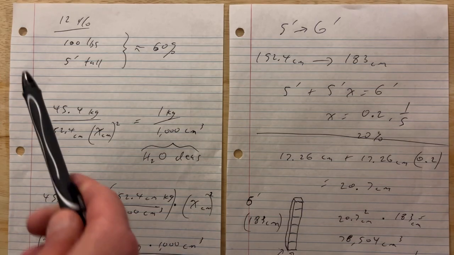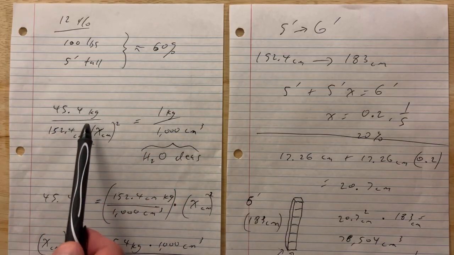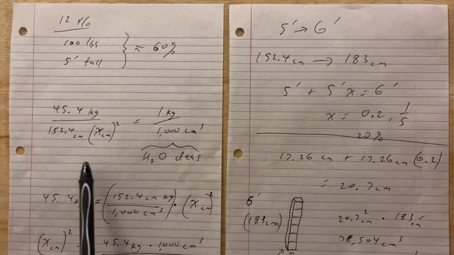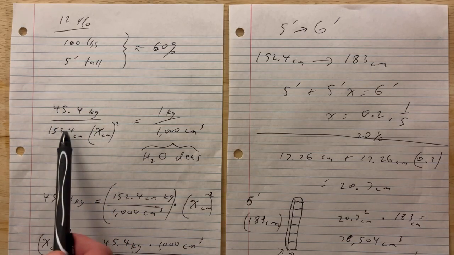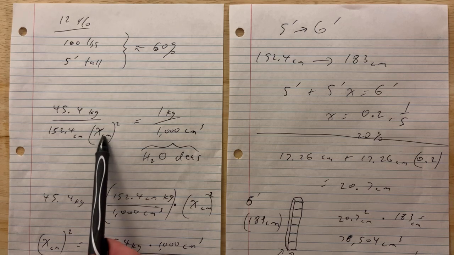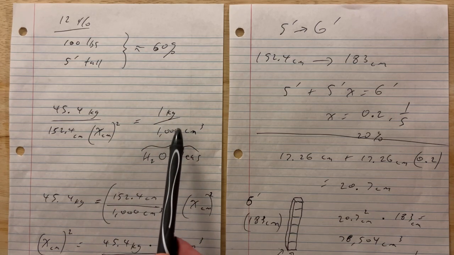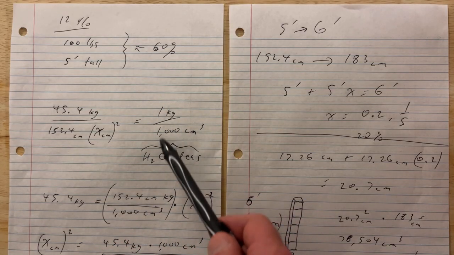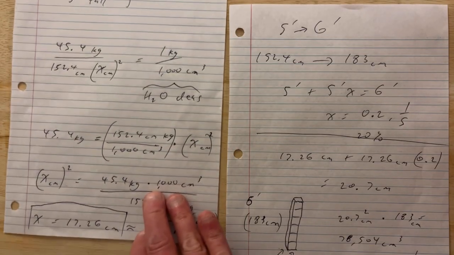At any rate, we got our 12-year-old, 100 pounds, 5 feet tall, again, 60th percentile. Change everything into kilograms and centimeters, and we are just going to solve for x. So what we have here is the density, which is mass over volume. We have the height. We need to find out the area, which will be x squared in centimeters. That'll equal 1 kg per liter, or 1 kilogram per 1,000 cubic centimeters, because that is the density of water. Go through the algebra and solve for x.